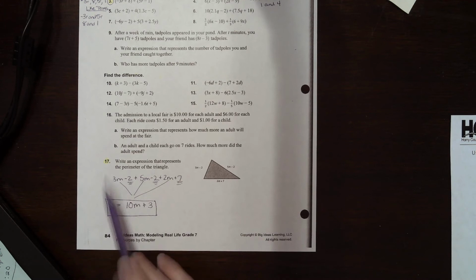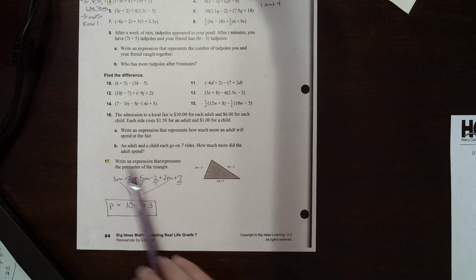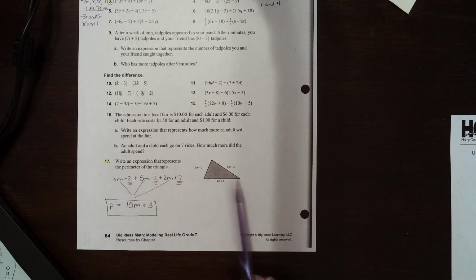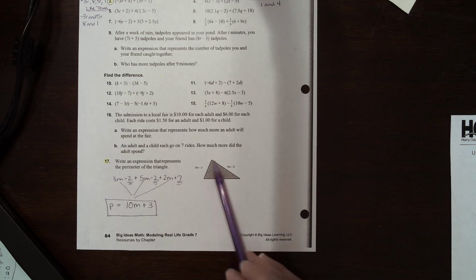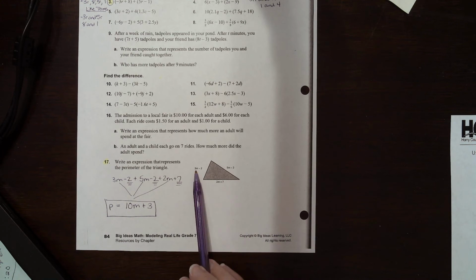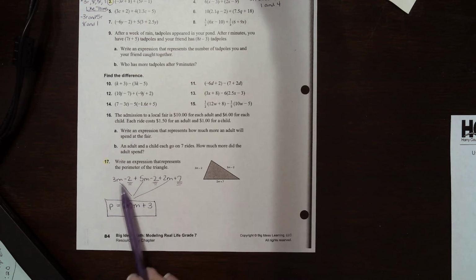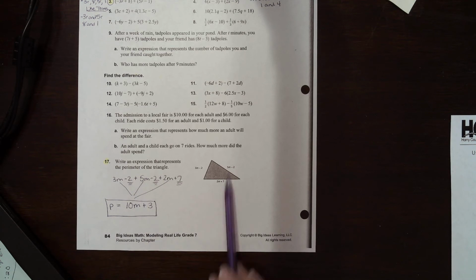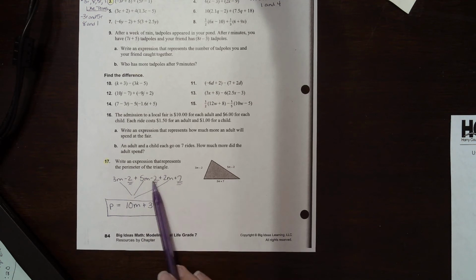Let's take a look at number 17. It says write an expression that represents the perimeter of the triangle. So here's our triangle. When we are finding the perimeter, we are adding up all the sides. So we are going to take 3 times (m minus 2) and add 5 times (m minus 2) and then add 2m plus 7.